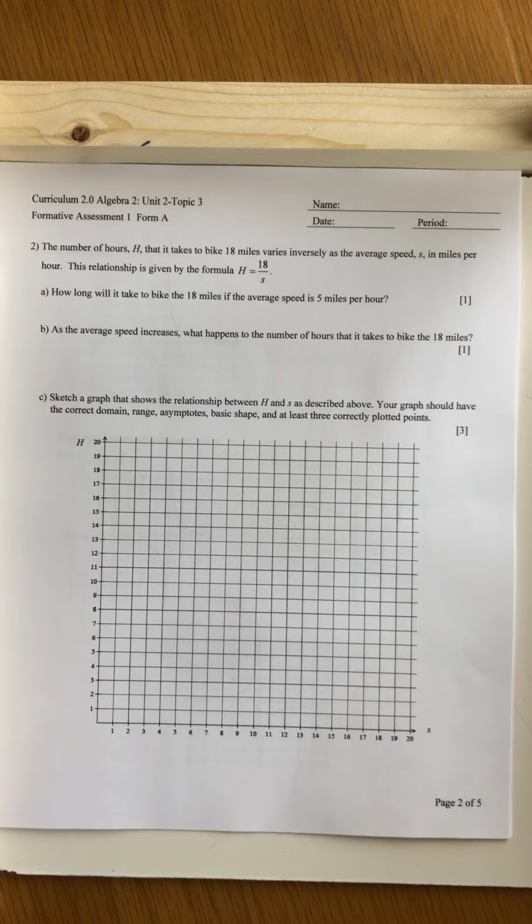And you can use a calculator to help you. I get 3.6. And it says how long.